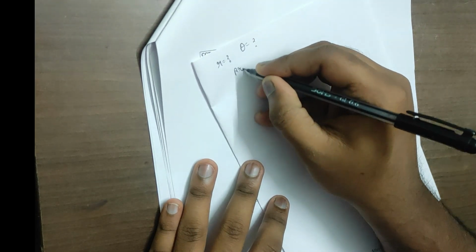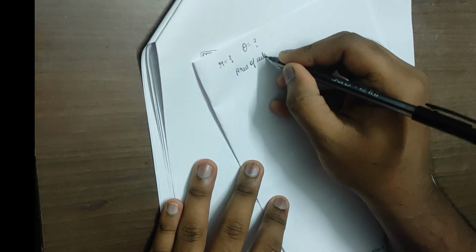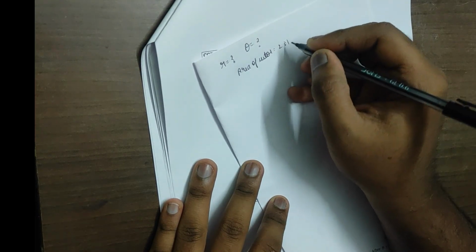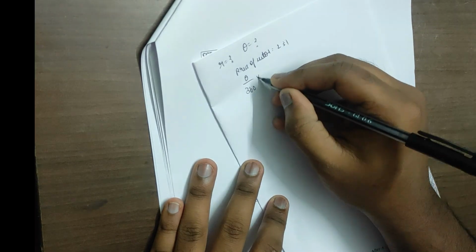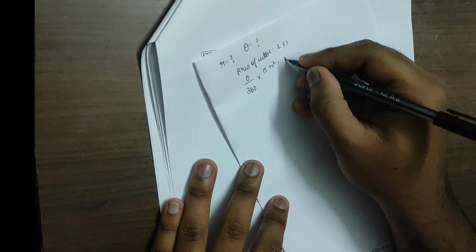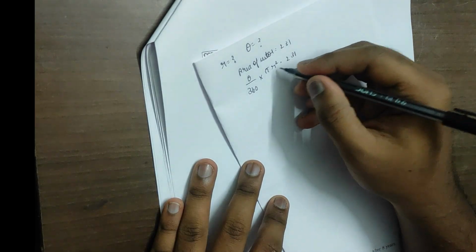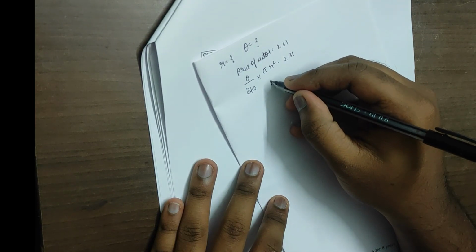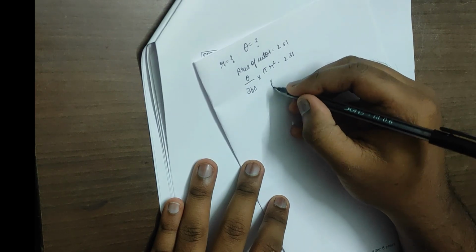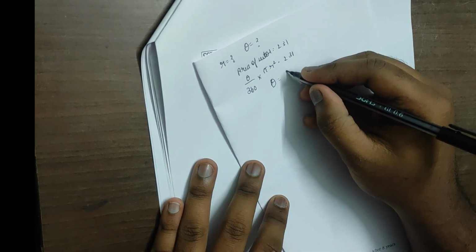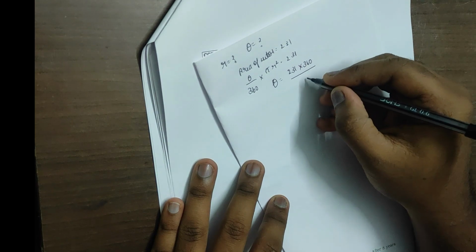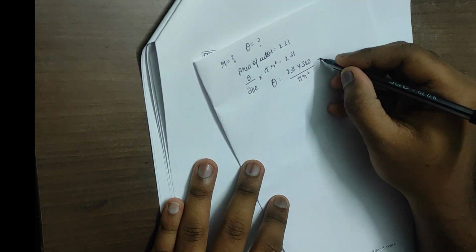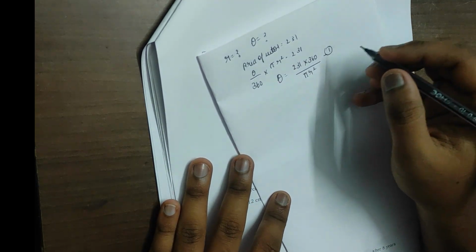Area of sector they are given, that is 231. We know the formula for area of sector is theta by 360 into pi r square is equal to 231. From this we have to find theta. We will get, in terms of r, 231 into 360 divided by pi r square. Consider this as the first equation.